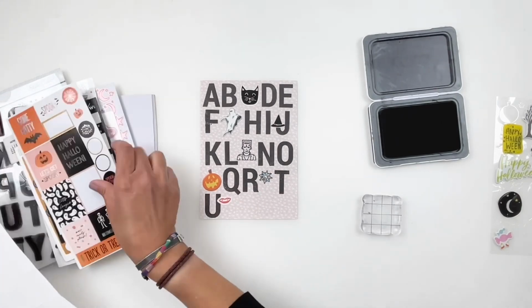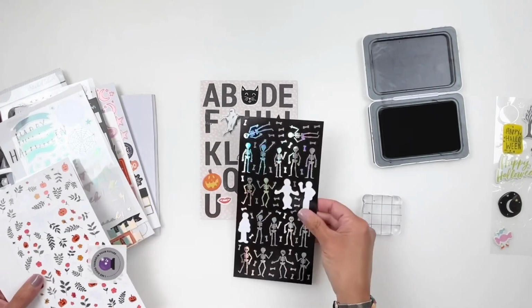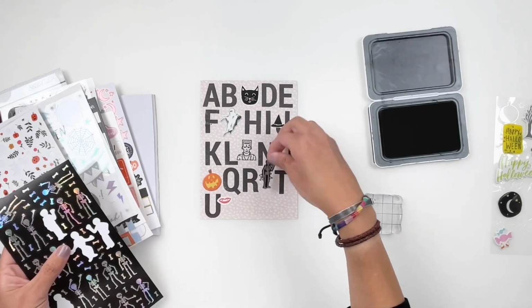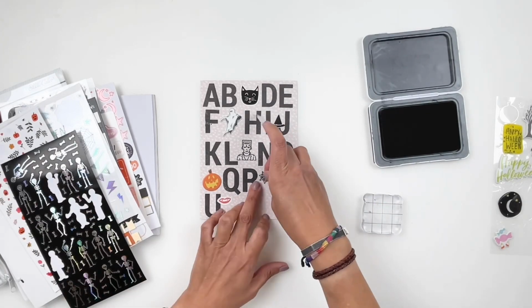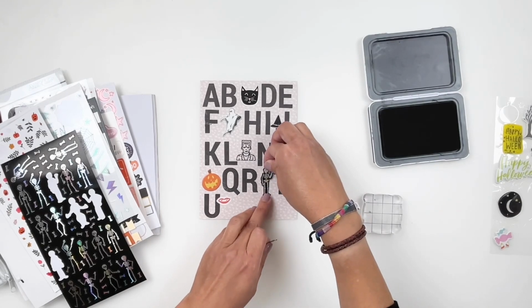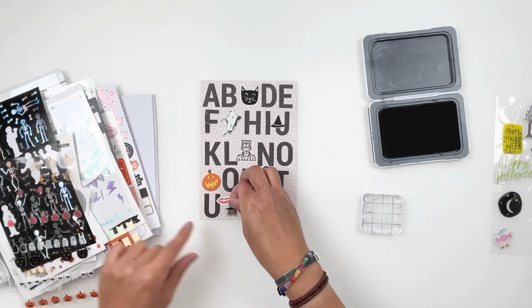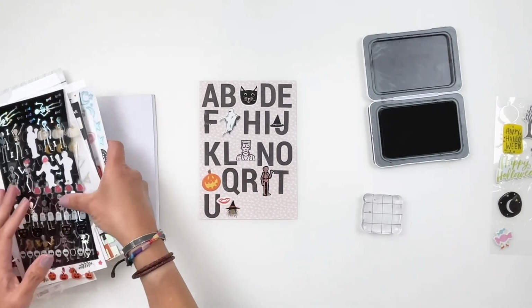And I found these adorable skeletons. So I thought, you know what, this looks cuter. So I'm going to change my mind and add the skeleton instead of the spider web and the spider. But I do end up using that spider on my spread. I just use it as an embellishment to add to my alphas.